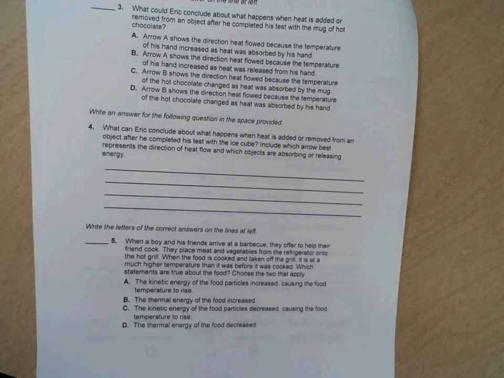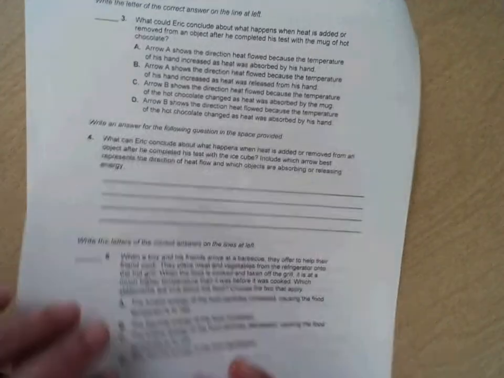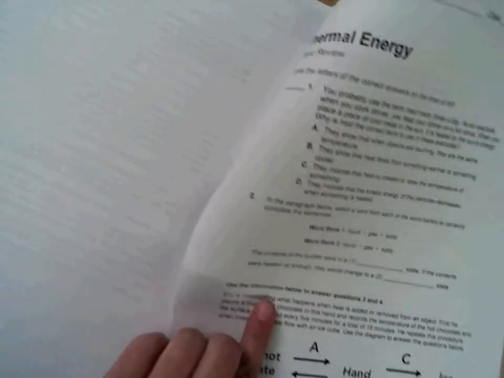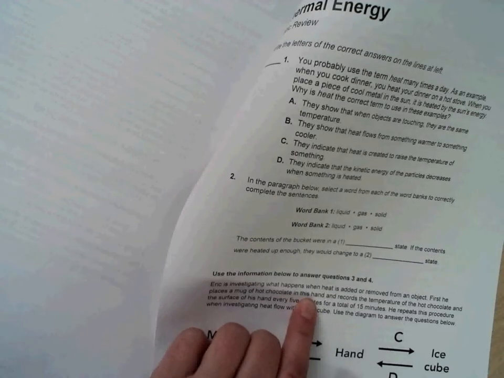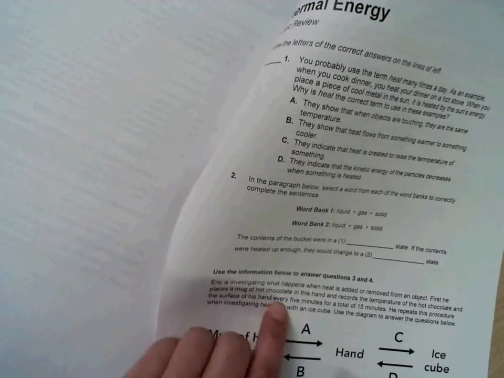Okay? Include which arrow best represents the direction of heat flow and which objects are absorbing or releasing it. So he's talking about the portion with his ice cube. So when we get to the ice cube, okay, it says, first he places a mug of hot chocolate in his hand and records the temperature of the hot chocolate and the surface of his hand every 5 minutes for a total of 15 minutes. He repeats this procedure when investigating heat flow with an ice cube.